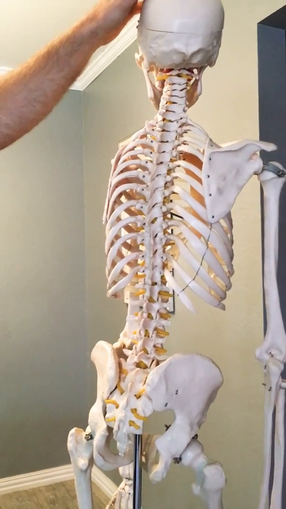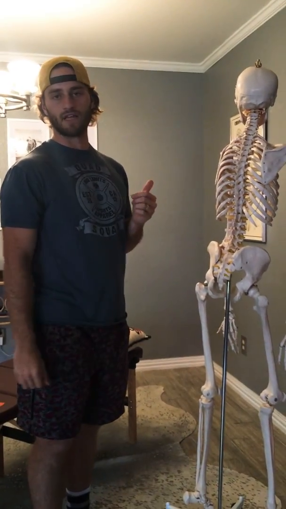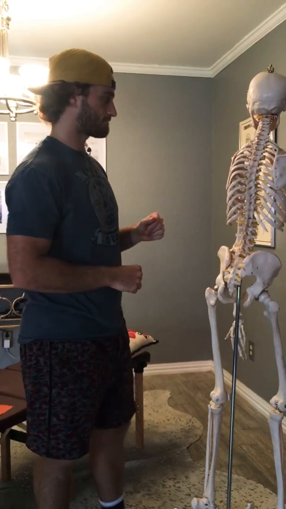And the action of the trapezius is to elevate, depress, and to retract the scapula. And it is innervated by the cranial nerve 11, the spinal accessory nerve.